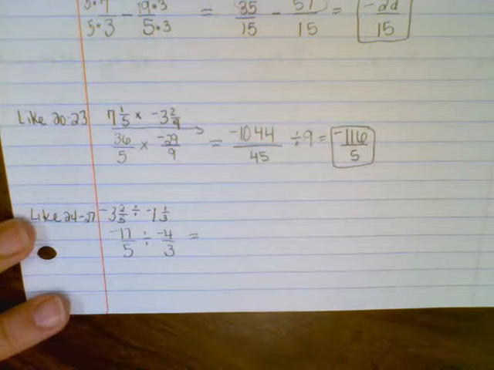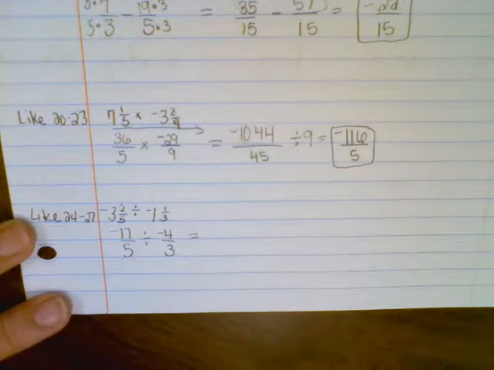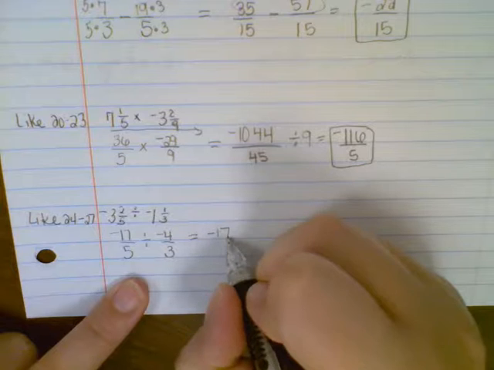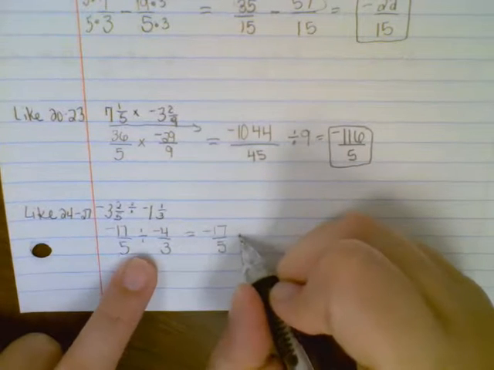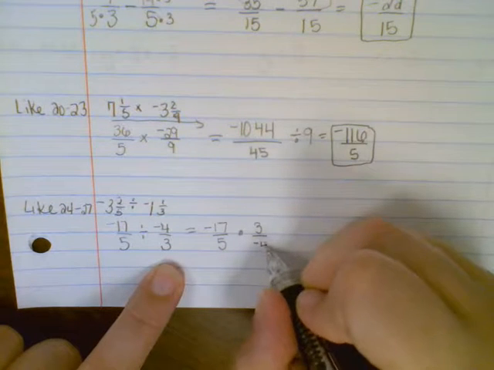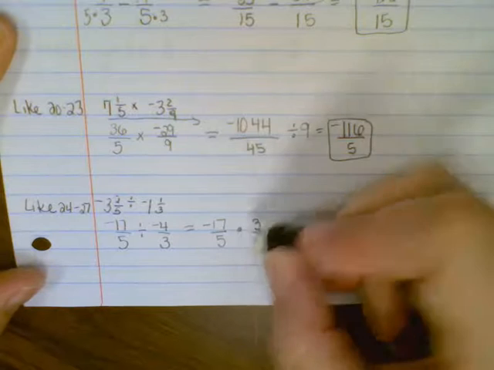There are a couple different sayings that help you remember. Keep, change, flip is what I like, or stay, change, flip, or something along those lines. So the first one stays the same. We change the sign to multiplication, and we flip over our fraction. We could have left the negative sign on the top, which is what I usually do. I don't know why I moved it.